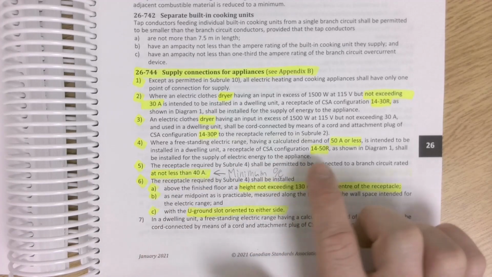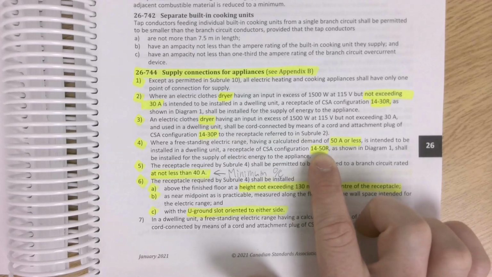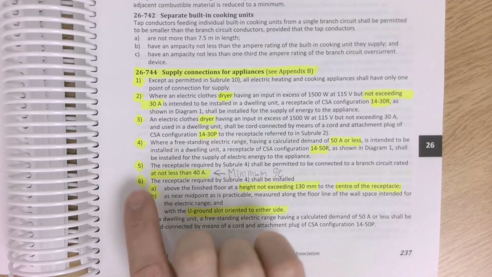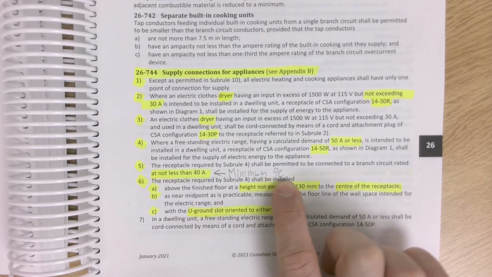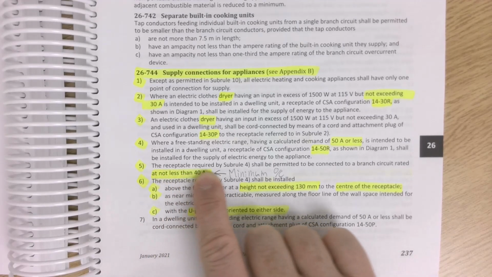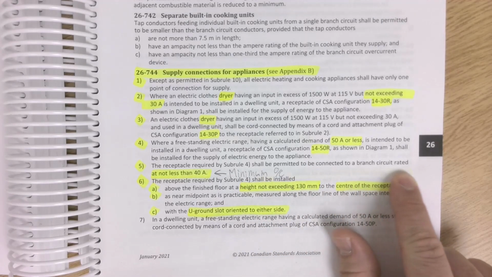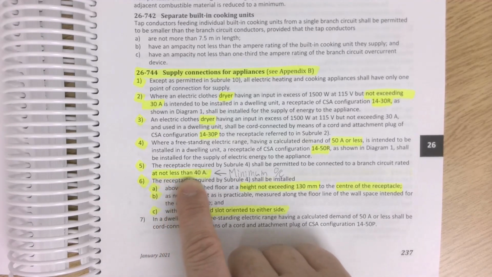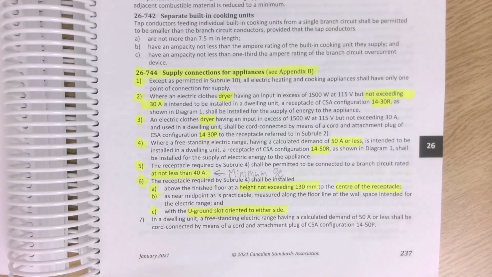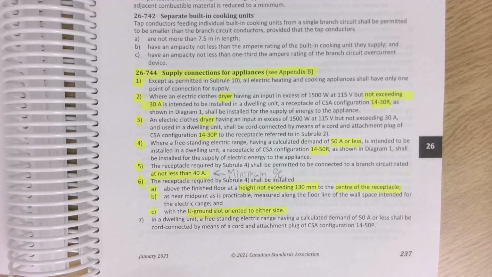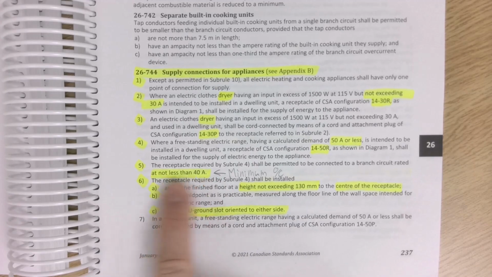Now, a 14-50R is good for 50 amps, and we have a 50 amp overcurrent, so we're good. But the code rule also gives us this one minimum overcurrent exception, which is that the receptacle required by subrule 4, this 14-50R, shall be permitted to be connected to a branch circuit rated at not less than 40 amps. So if you were to put in a 40 amp breaker for the range in a house, that's why. That's why we can go for a smaller overcurrent than what the receptacle is rated for, because of this rule right here.